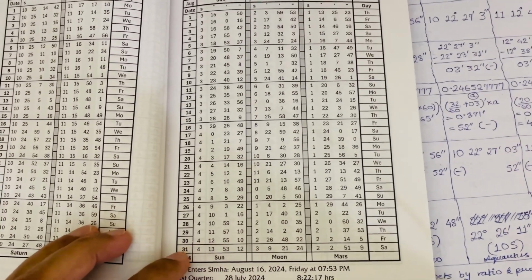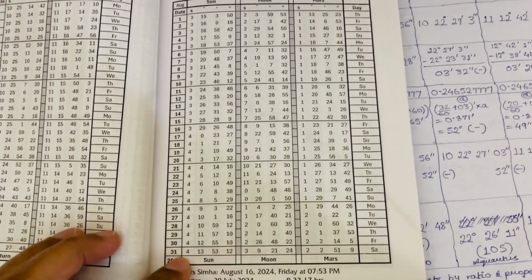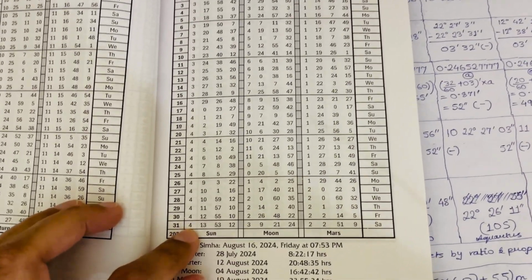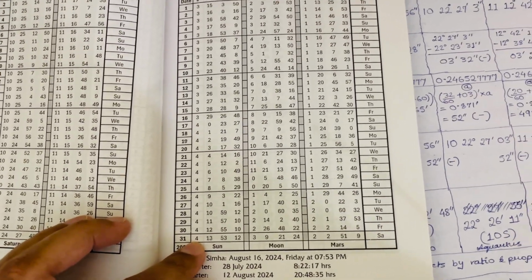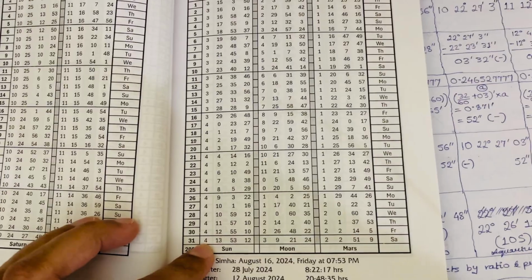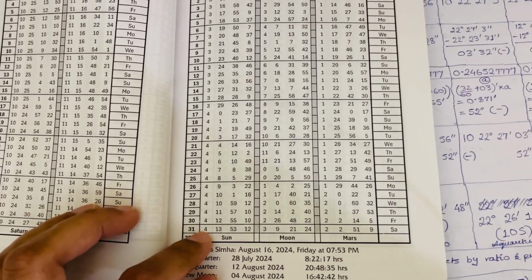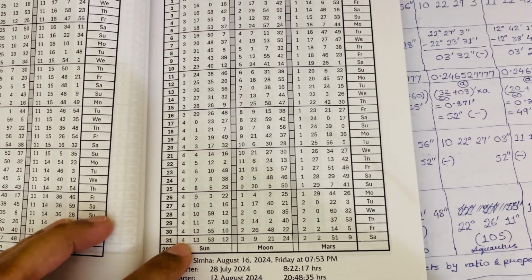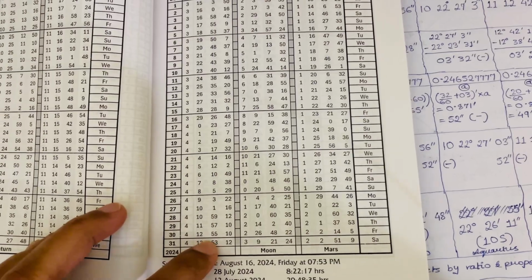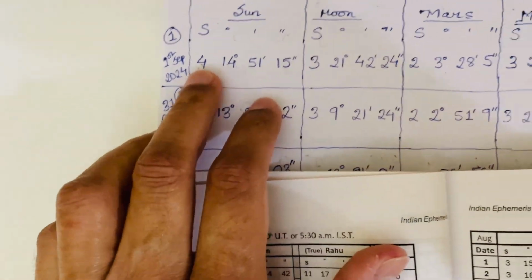That means Sun on 31st of August 2024 was 4 sign past. 4 sign past means it's in Leo. So always remember 4 sign past, 4s. That's how we are writing it down mathematically. 4s means 4 sign past. So on 31st of August 2024, Sun was 4 sign past, 13 degree, 53 minutes and 12 seconds. This is exactly what I have written. 4 sign past.